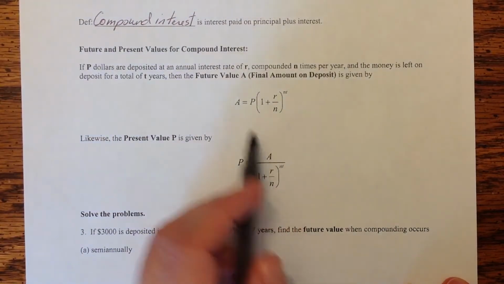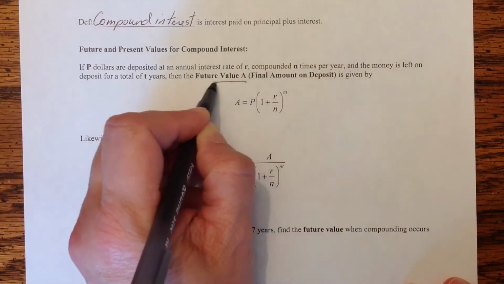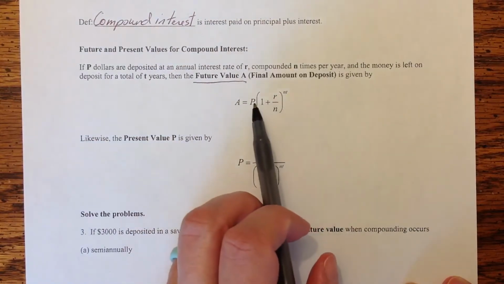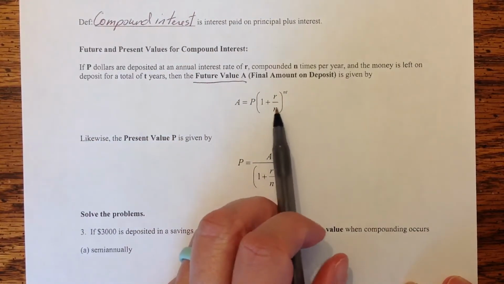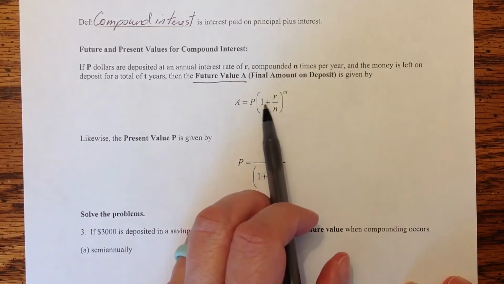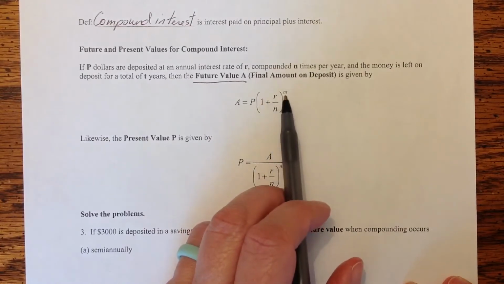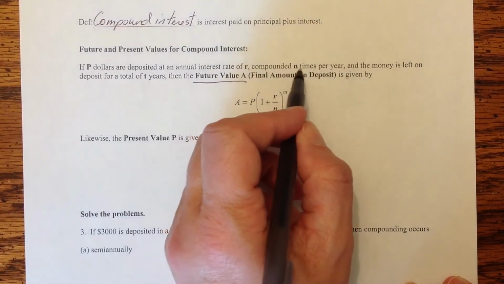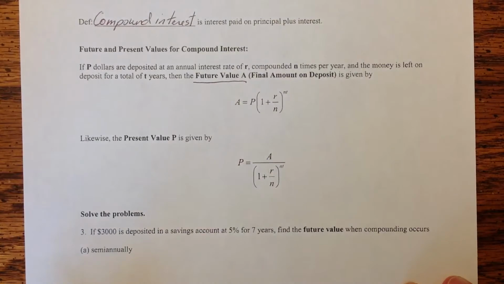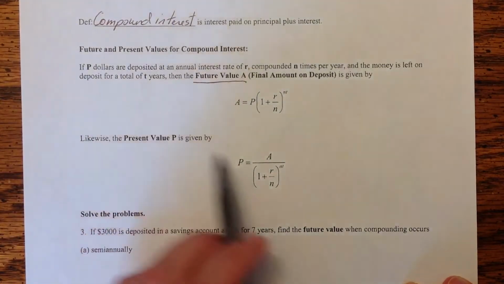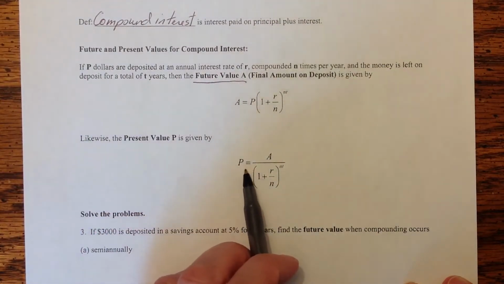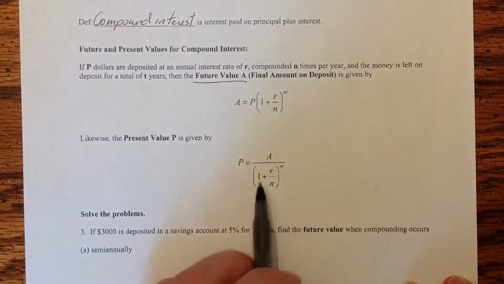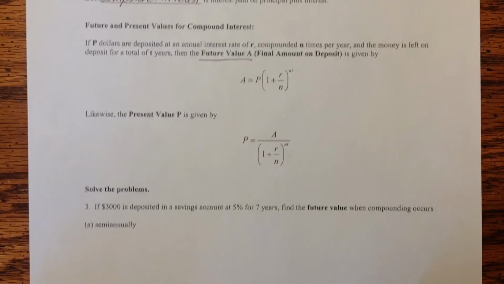So here's our formula. For future value A, or the final amount on deposit, including what you started with and all your interest that you've earned, it's principal times 1 plus R over N to the NT. And N is the number of compoundings per year. Present value P, or what you are going to borrow, what you start with, is A divided by that expression.